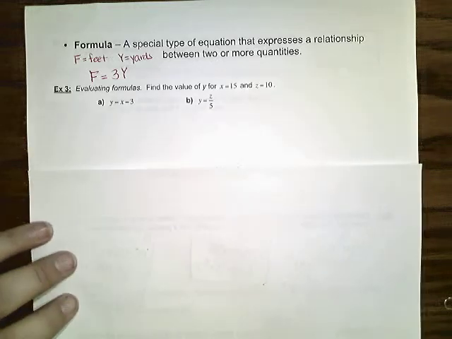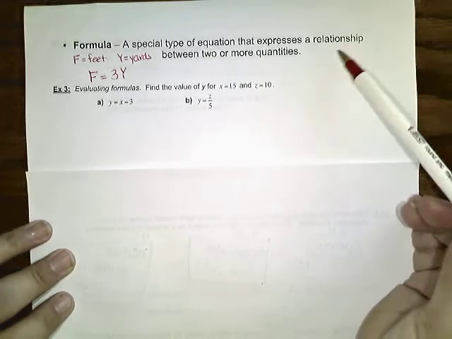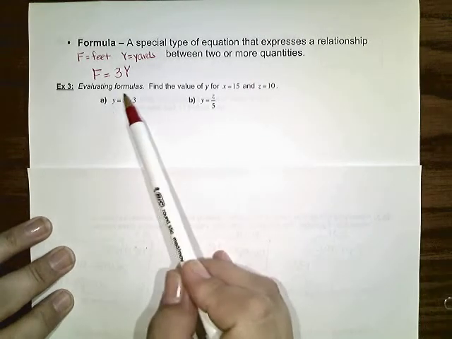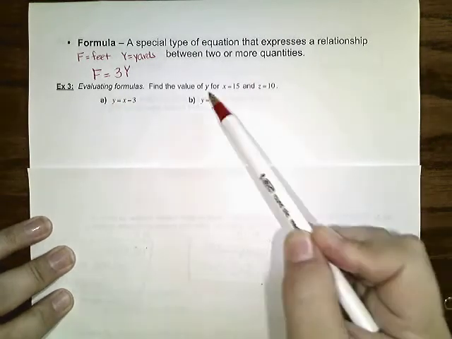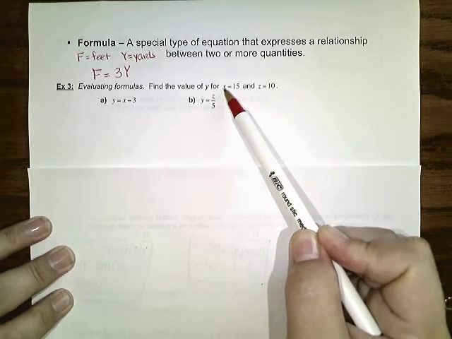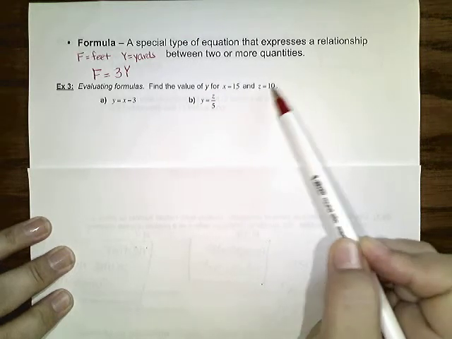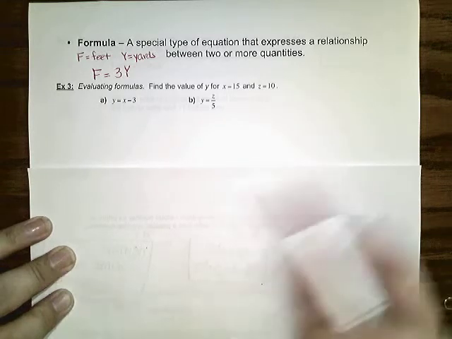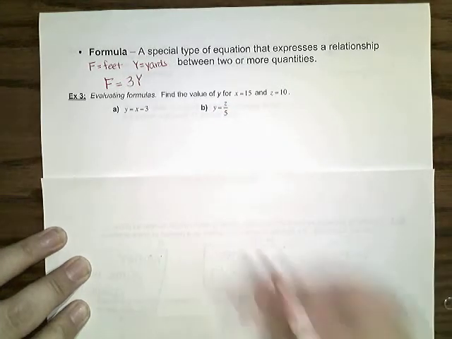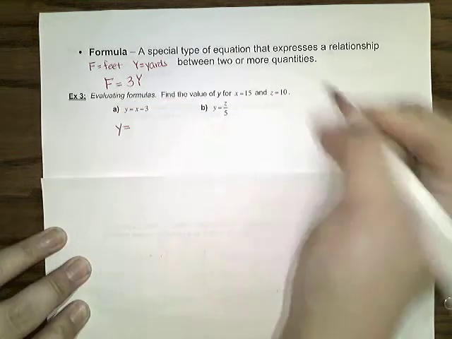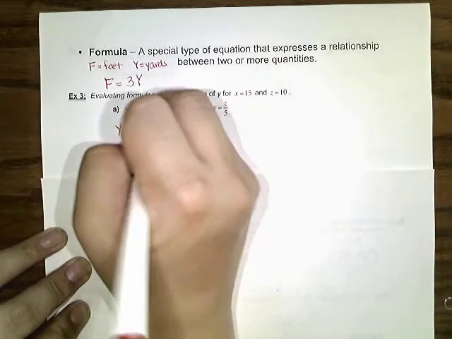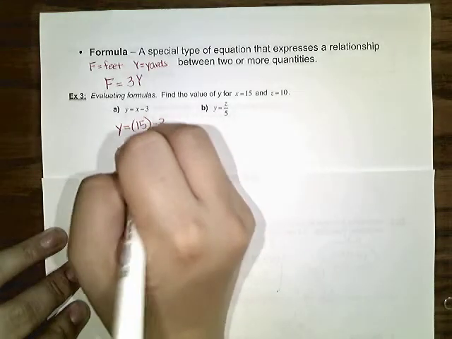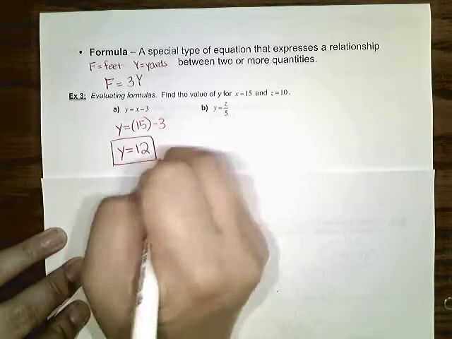Let's go ahead and evaluate these formulas. Now, we don't always know the relationship that we have, but sometimes we're just told, oh, this is the relationship. Like, for instance, here, example 3. Find the value for Y when X equals 15 and Z equals 10. So we go ahead, and again, we substitute, and when we substitute, we always put it in with parentheses. It's a good habit to get into for later. So we have Y equals 15 minus 3. Well, 15 minus 3 is 12, so Y equals 12. Now, how would we check that?